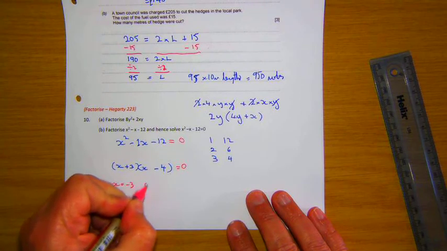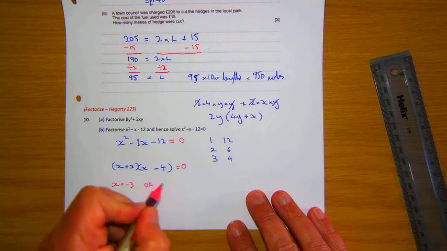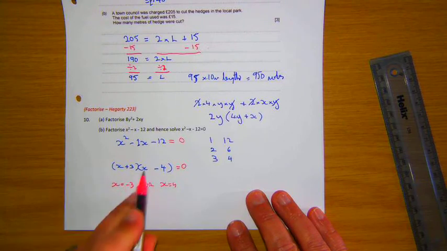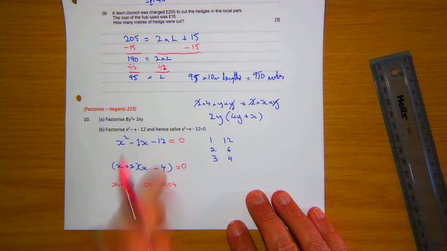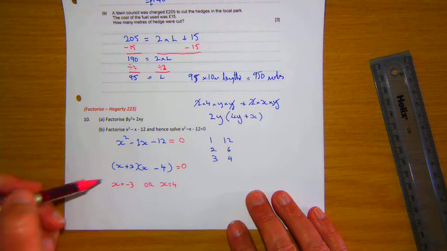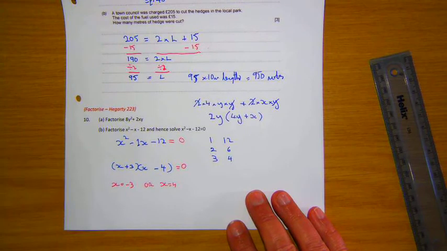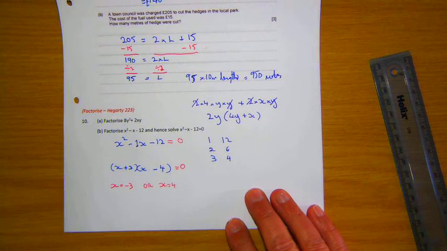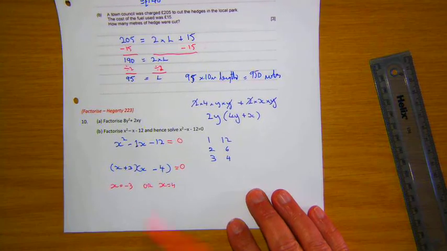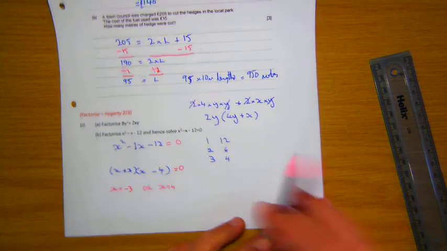And the other way you could make it equal 0 is if that one was to equal 0, and for that to happen, x would be 4, because 4 take away 4 makes that 0. So that's a grade B factorize and solve question. It's like the lower level equations. But it's good to practice, it's quick to learn, and you know it's coming up.